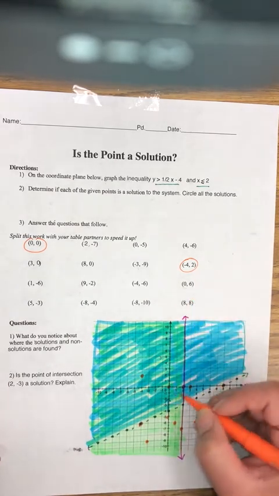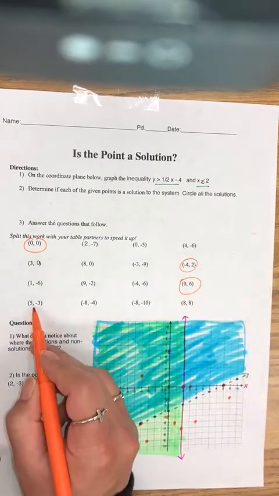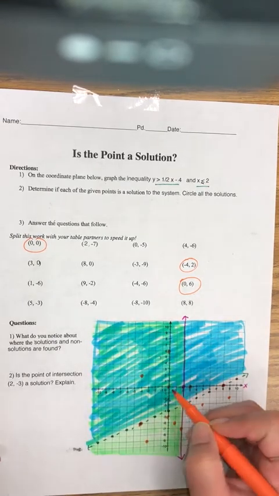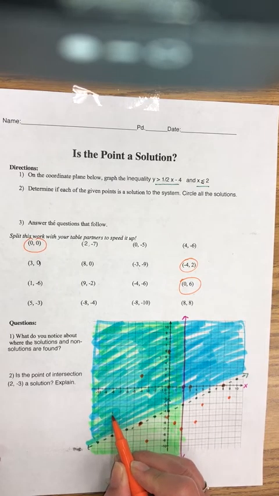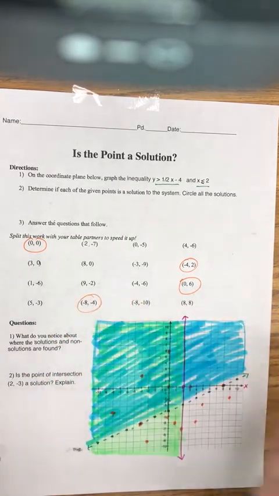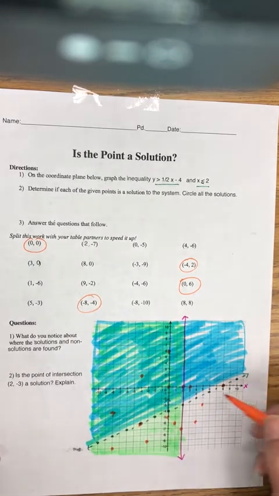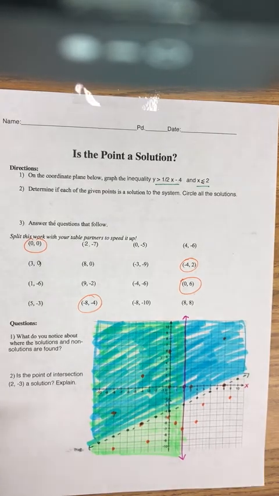Okay? 0, 6. 5, -3. -8, -4. So that one is -8, -10, and 8, 8. So we only found 4 solutions to the system.